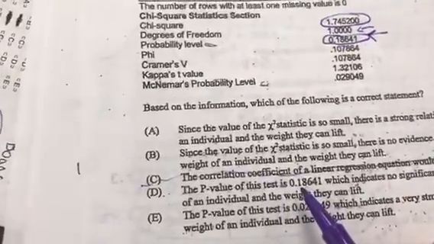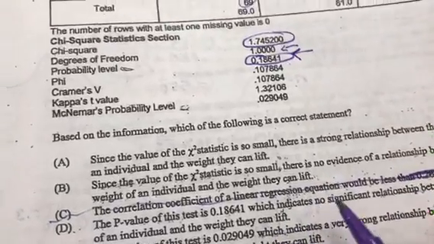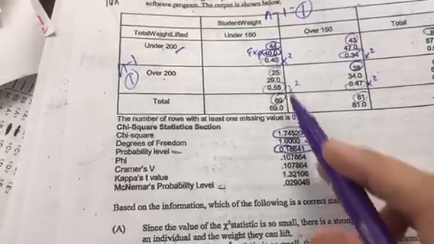And now I'm not too excited about that because a p-value of 0.186, which indicates no significant relationship. Well, it looks like we have some relationship.